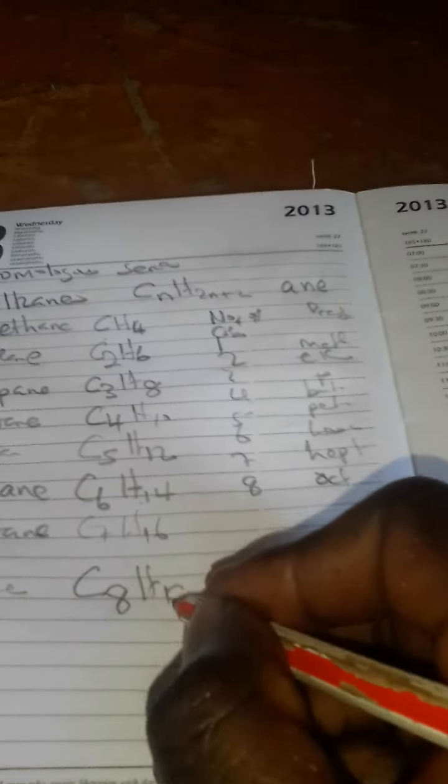And then we talk of octane. Octane is C8, so the hydrogen is 2 times 8, 16, plus 2, which is 18. So this is our list of 8 alkanes. You have to be able to draw all the structural formulas, and you have to know that when we are talking of the characteristics, they are non-polar, because they contain only carbon and hydrogen atoms.